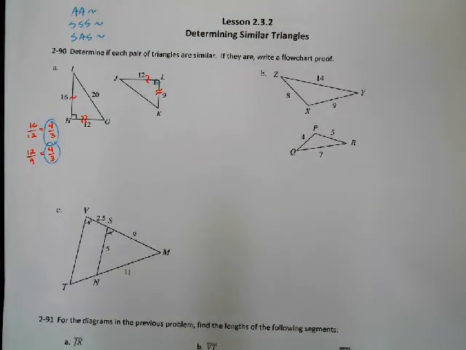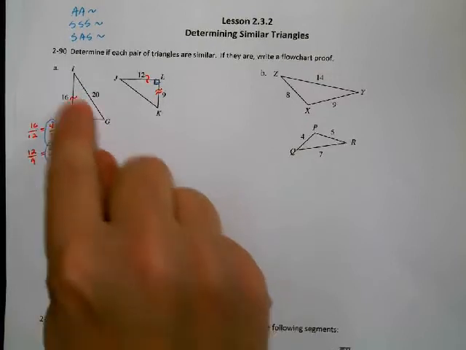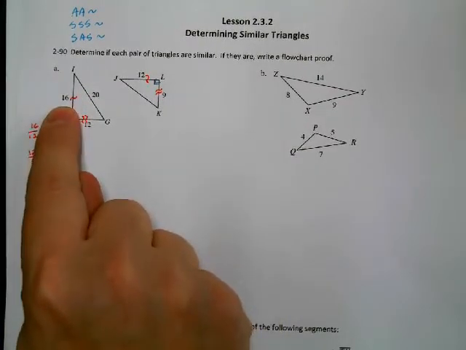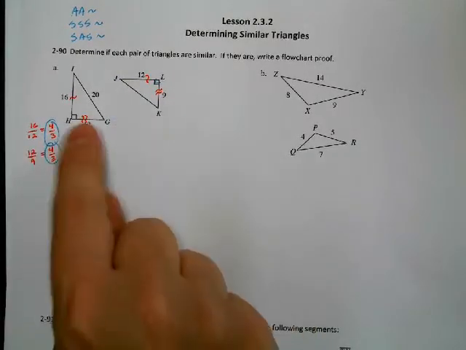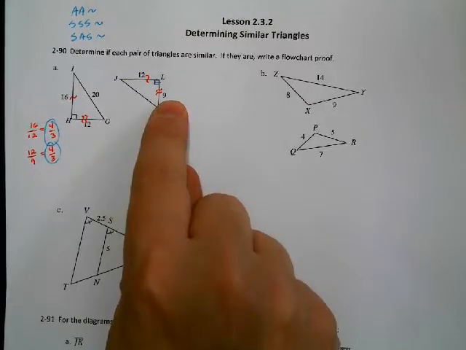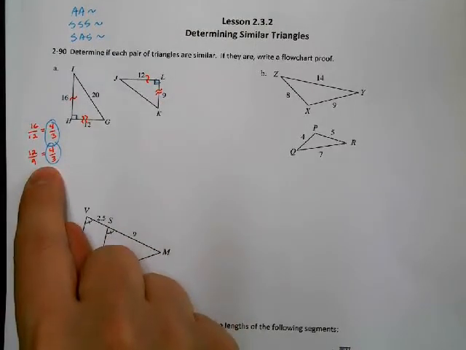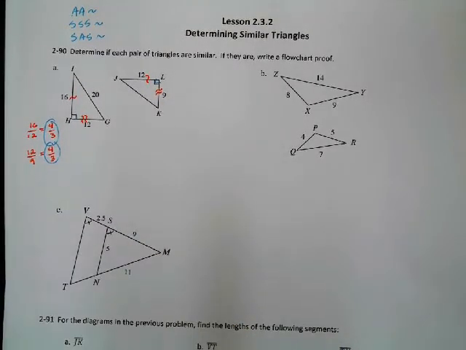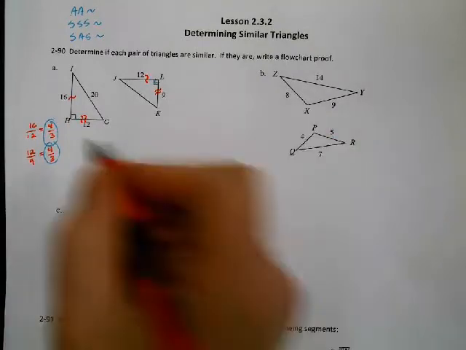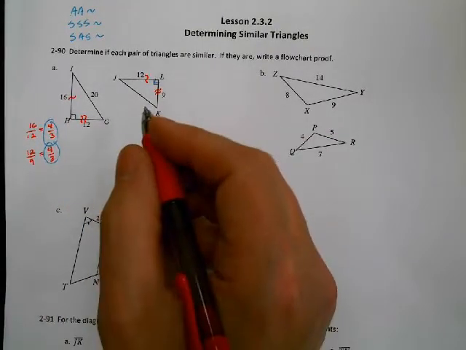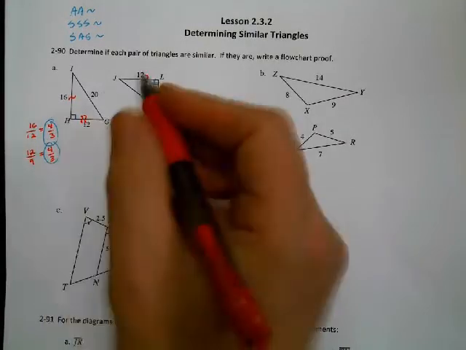Now remember, I decided which one corresponds because I was looking at the legs. I said, okay, the biggest leg here should correspond to the biggest leg there. So that's where I got 16/12. And then the smallest leg here should correspond to the smallest leg here, which is where I got 12/9. So it looks like we can do side-angle-side because we've got right angles in between. Everything's good. So let's start with this tick mark side over here. We're going to write a flowchart proof. It's going to be hard to get everything in here, but let's go ahead and do it.